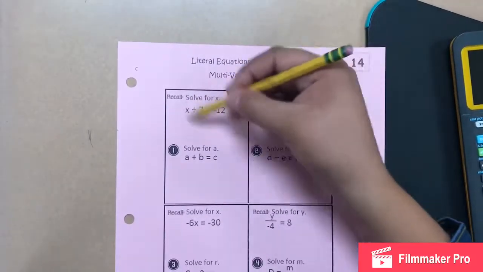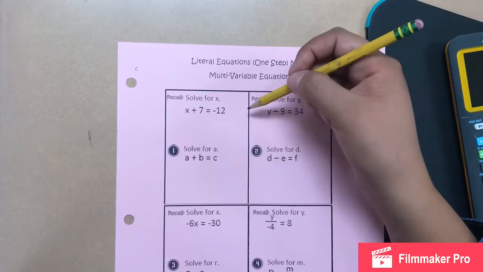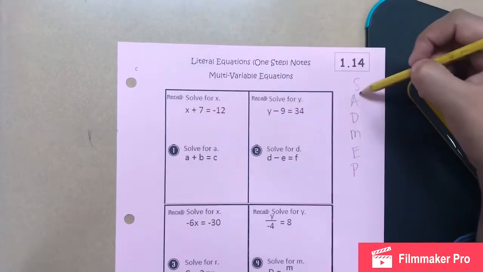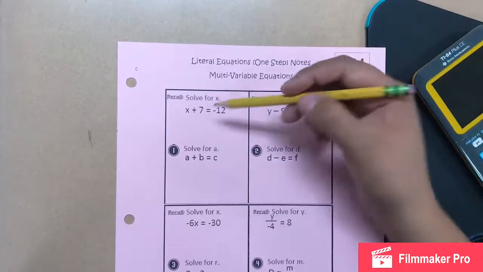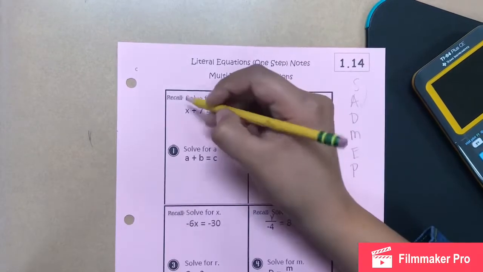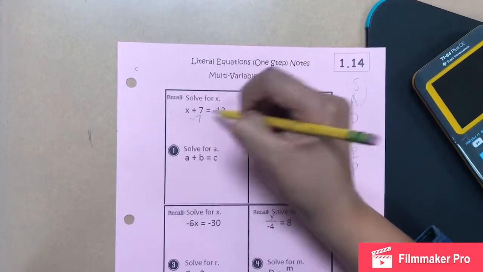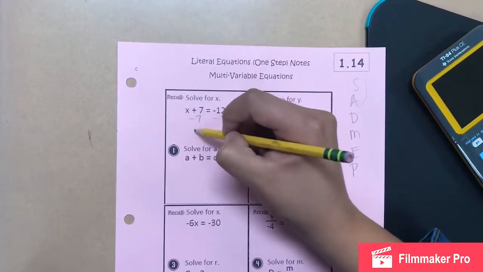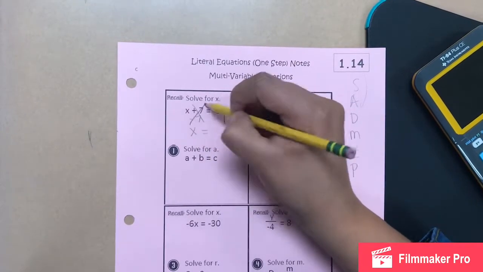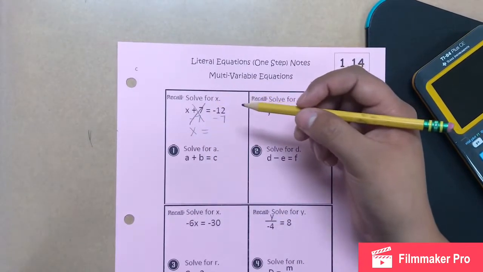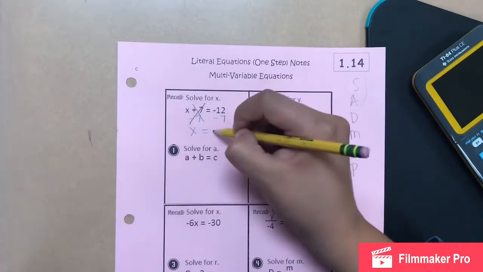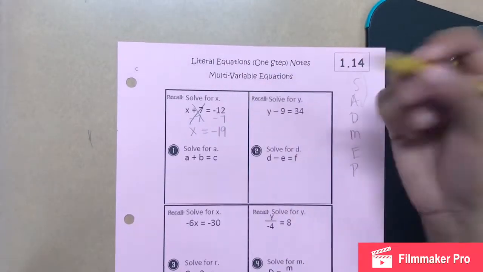If I look over here, to solve this equation, I need to take care of any subtraction or addition first. So I see adding 7, so the inverse of adding 7 is to subtract 7. So I have x equals, because the 7's canceled, negative 12 minus 7 is negative 19, and there's your answer.